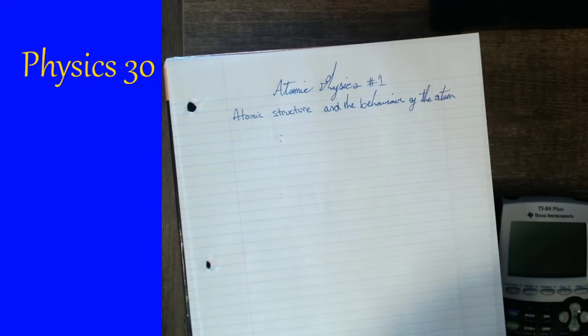Hey everyone, today we're going to be looking at atomic physics, and this is the first lesson in this particular topic. It's going to focus a little bit on the history of the atomic structure, as well as the behavior of some of the parts of the atom, or more generally the atom itself.